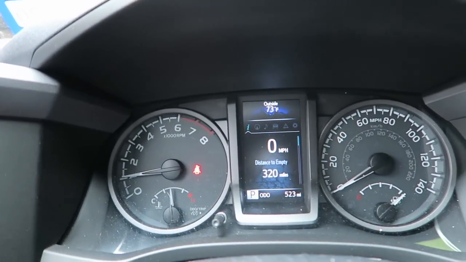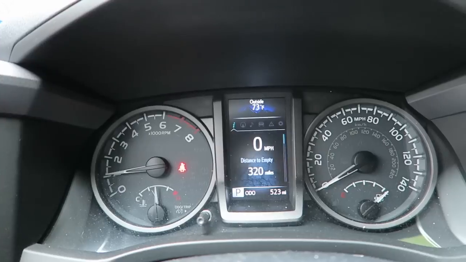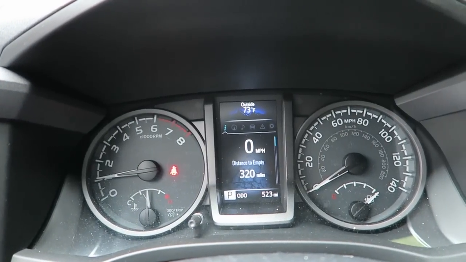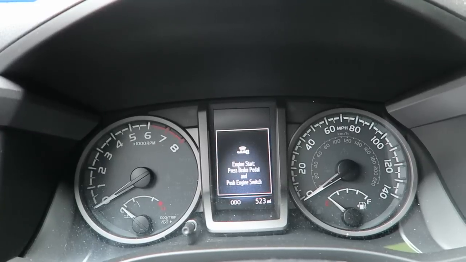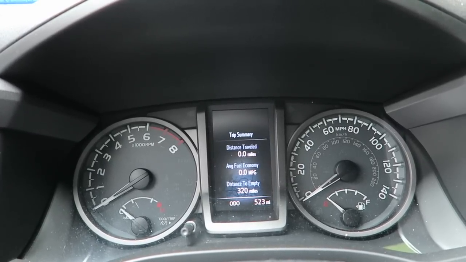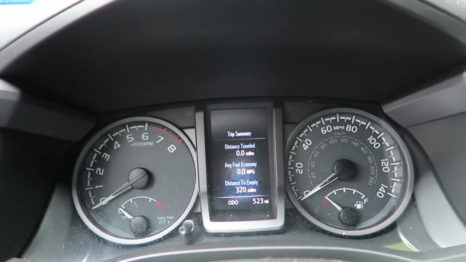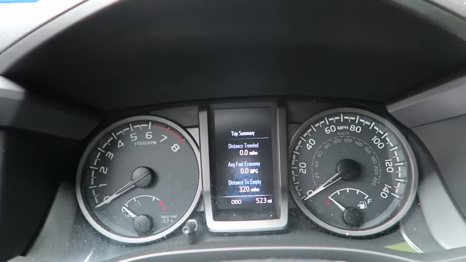Now, there is one other thing that I want to see. When you start the truck, you also get an image, or rather, when you turn it off, you get an image here in the middle. Let's see what we have right now. Actually, we have to restart it to see that, so let's see what we get.